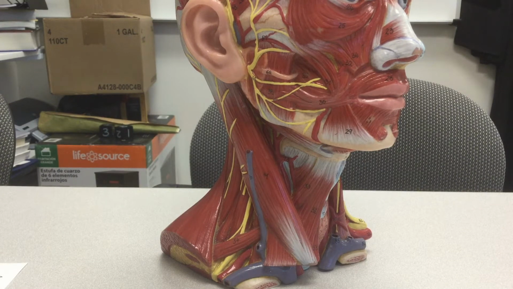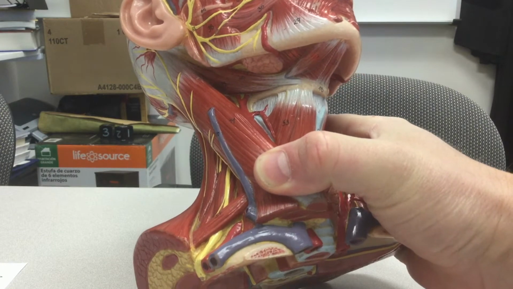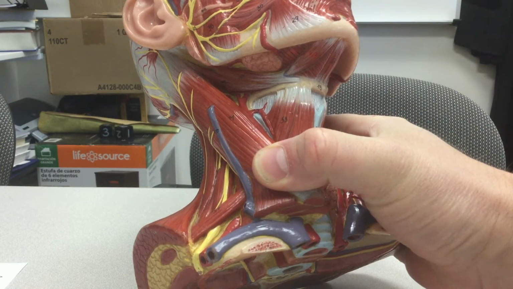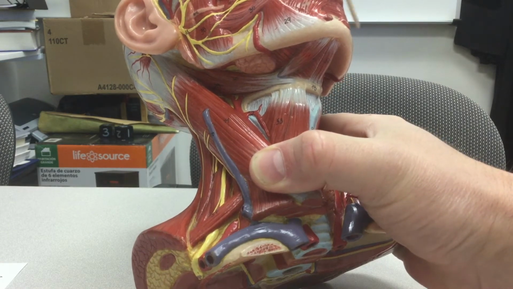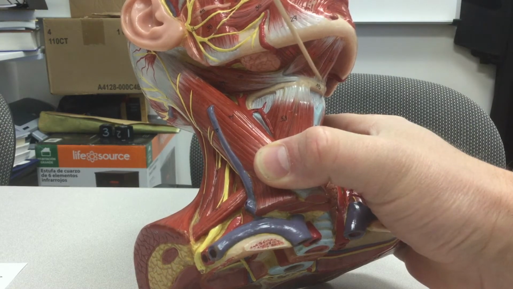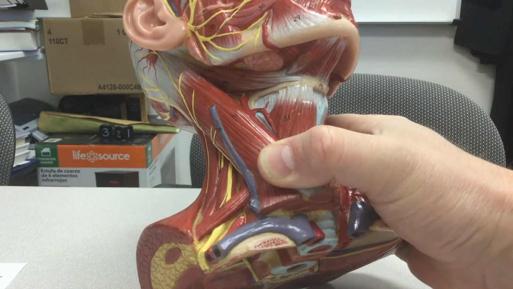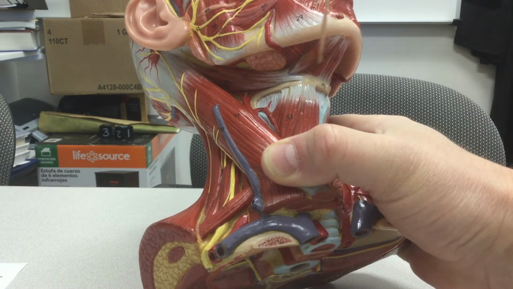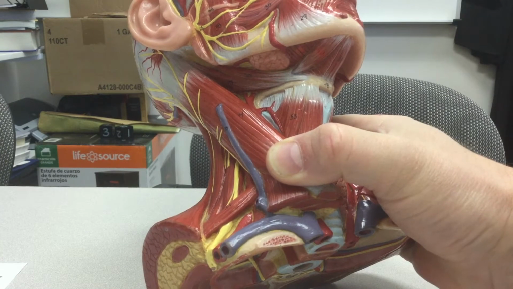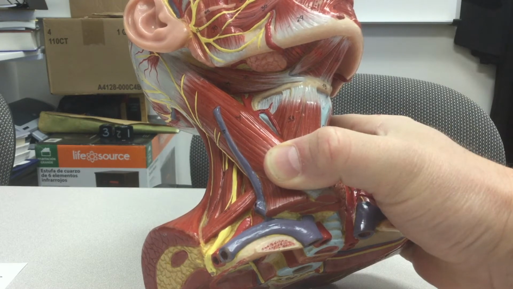That triangle is subdivided into smaller triangles, and I'll try to show those to you here as well. If we look at the underside here, the first of these triangles is the submental triangle, or the digastric triangle. This is formed by the anterior belly of the digastric, the hyoid bone, and the midline right there. So that's the digastric triangle. The bottom of that triangle is the mylohyoid muscle right here. Other than a few lymph nodes and maybe a little bit of the anterior jugular vein, there's really not much else in that particular triangle.